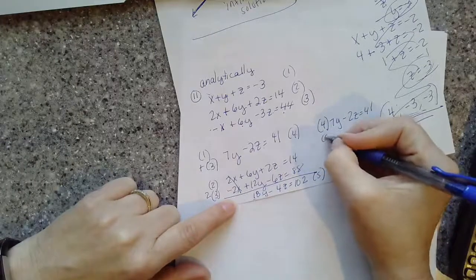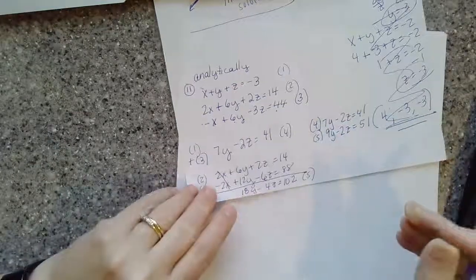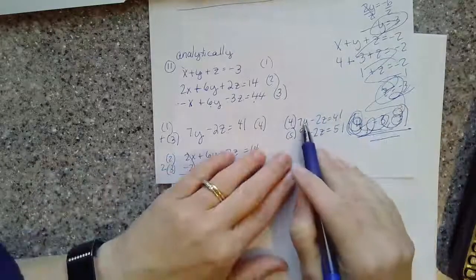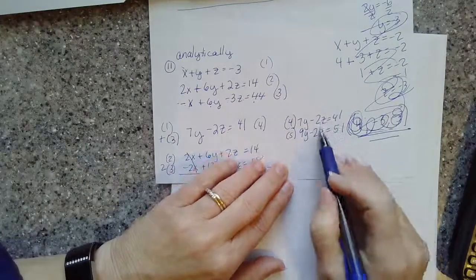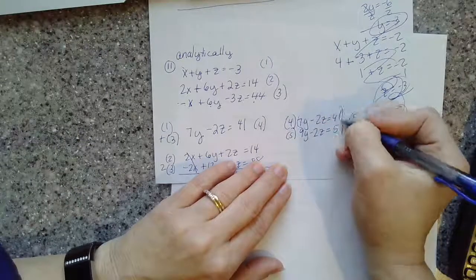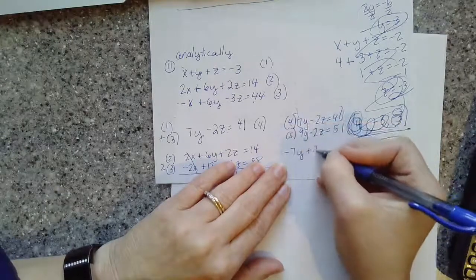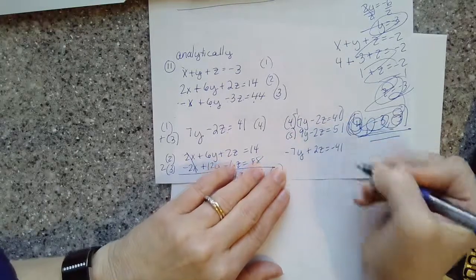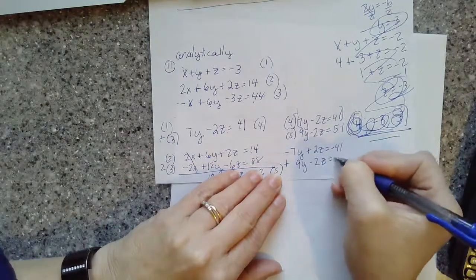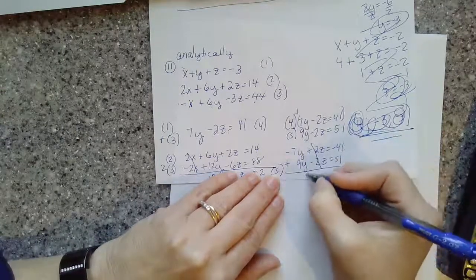So then I take equations 4 and 5, and I want the z's or the y's to cancel out. I'm going to focus on the z's by timesing by -1, which will just change all of its signs to -7, +2, -41. Then when I add equation 5 in the form that it already is, the z's will cancel out, and I'll finally be able to solve for a variable. 2y equals, what is that, 10. Divide both sides by 2. y equals 5. Okay, that's the hard part, getting down to one solution.